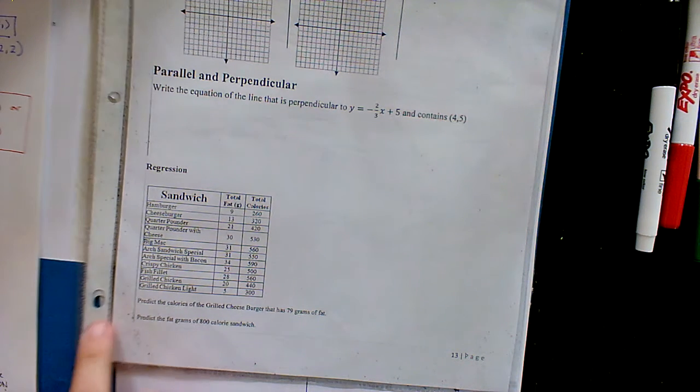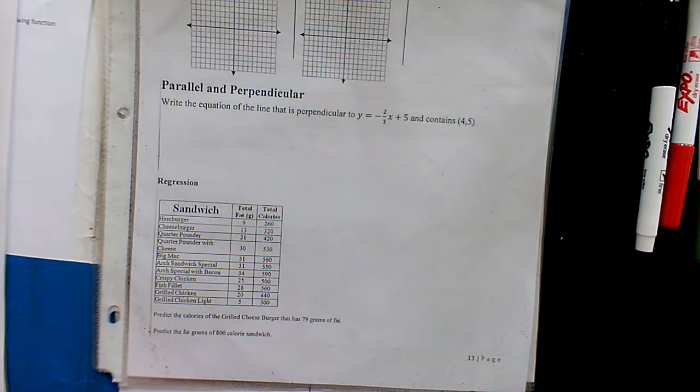All right, let's get out our notes. Page 13. Make sure we all have a calculator today. We're definitely going to need it. Good to go. Page 13. I believe we left off with parallel and perpendicular. Is that right? We finished that one? Okay. Today's going to be a calculator day.